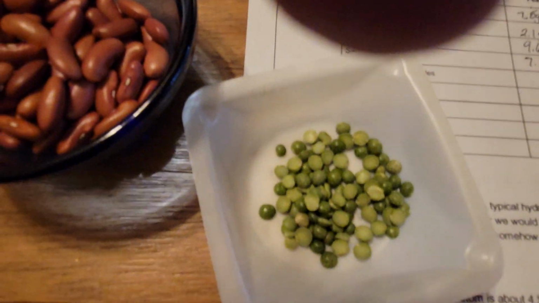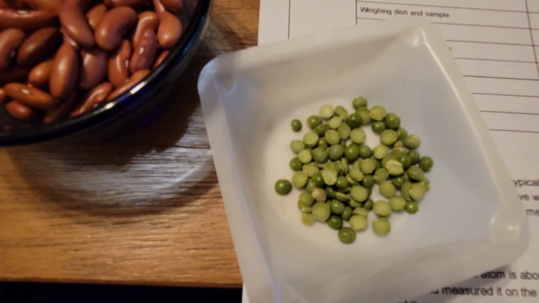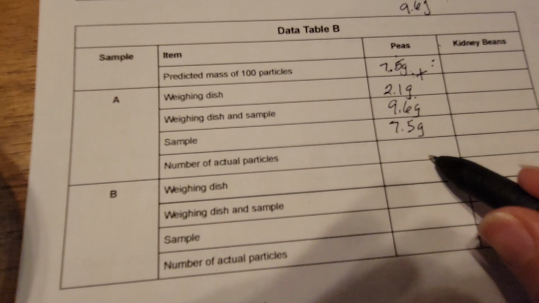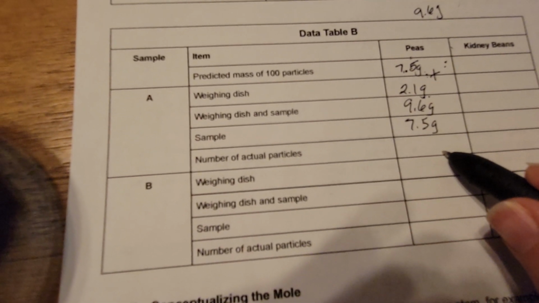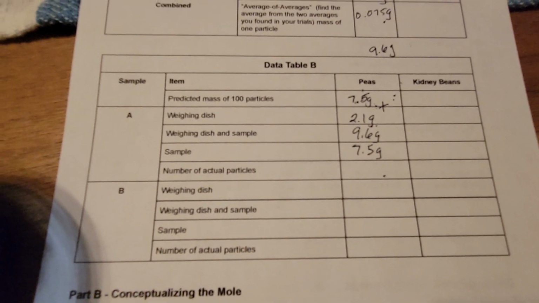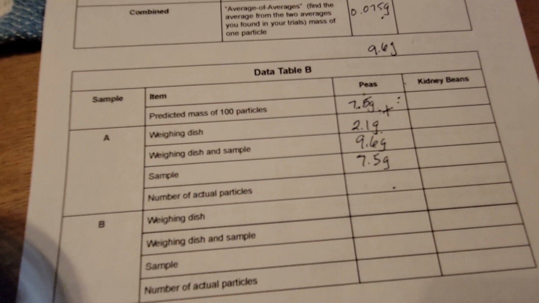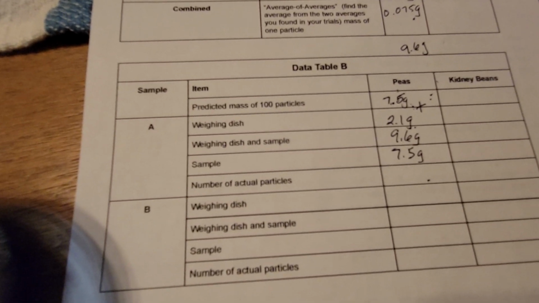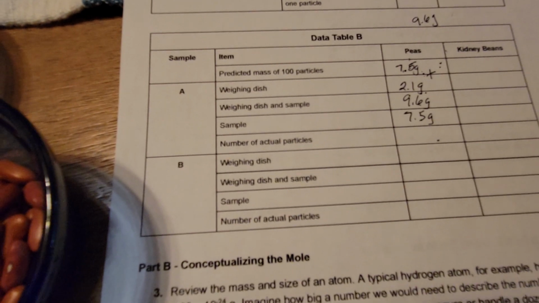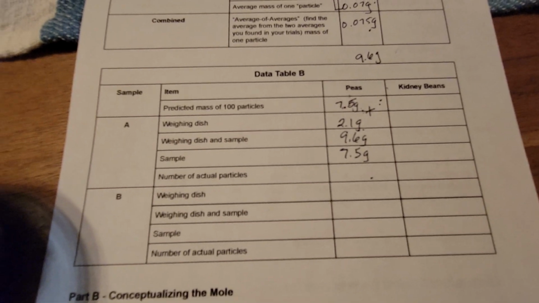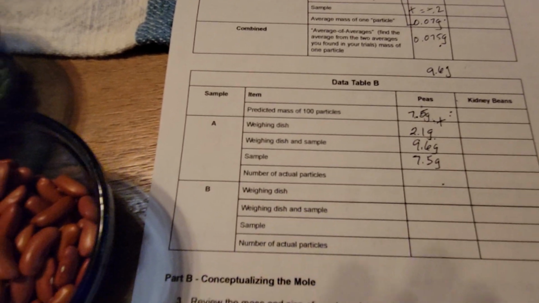Now I'm going to count how many particles I actually have in here, and that's what I write down right here. How many actual particles did I get in my sample? Is it 100? Is it less than 100? Is it over 100? Then I repeat the steps for sample B, doing exactly the same thing as for sample A, to see how close I was. Then repeat the same steps for the kidney beans. Hope this helped you out with the lab. Good luck.